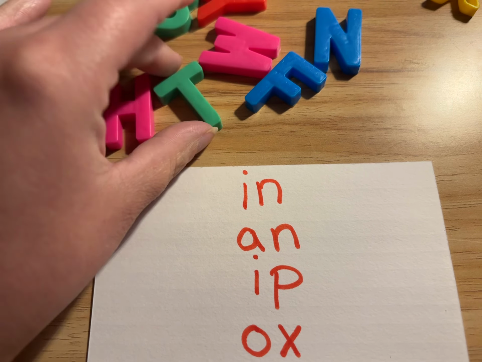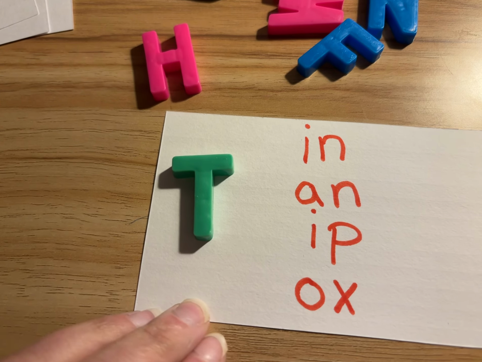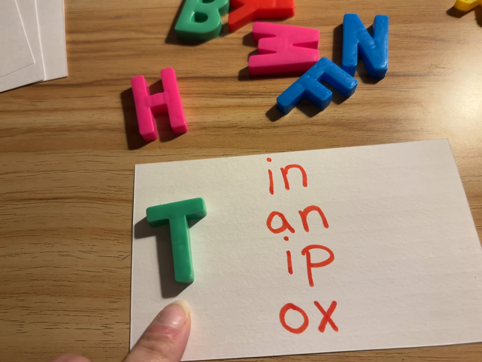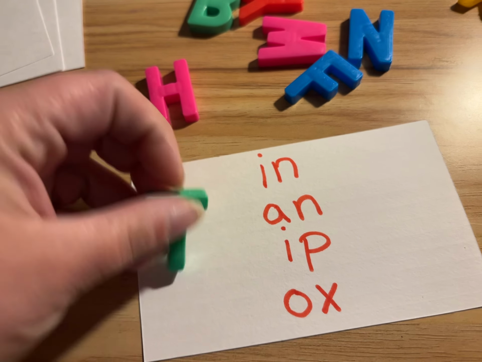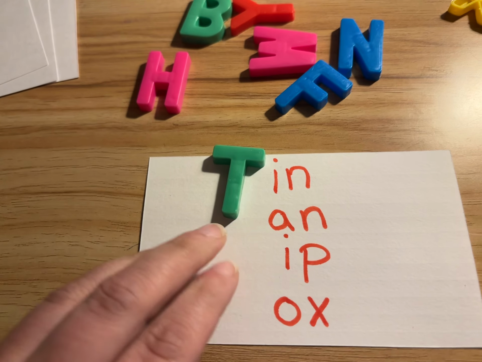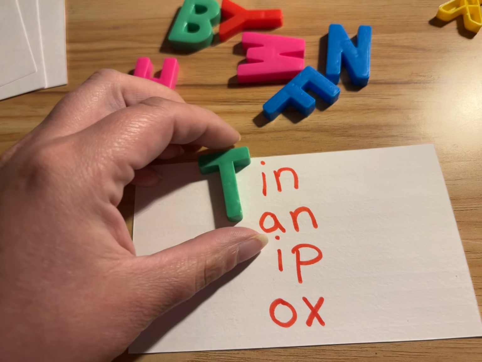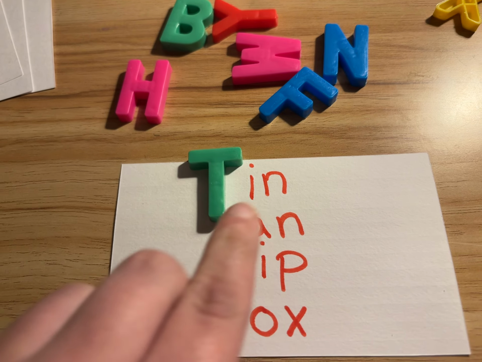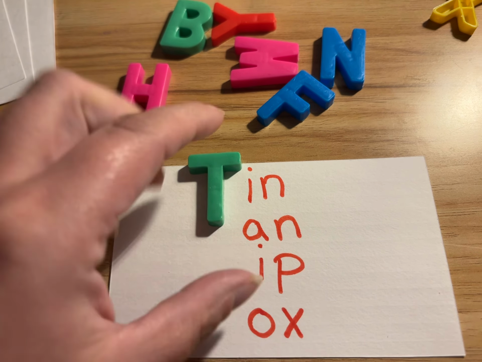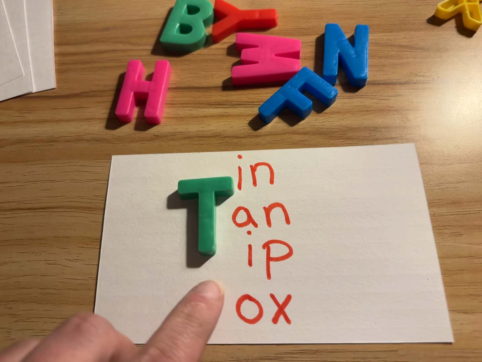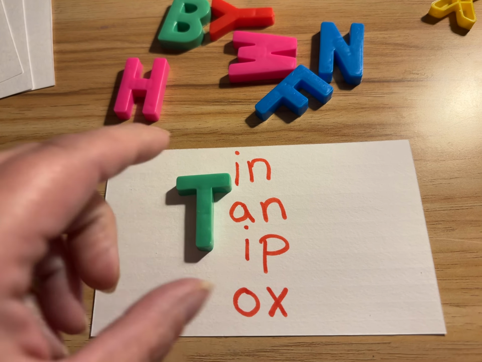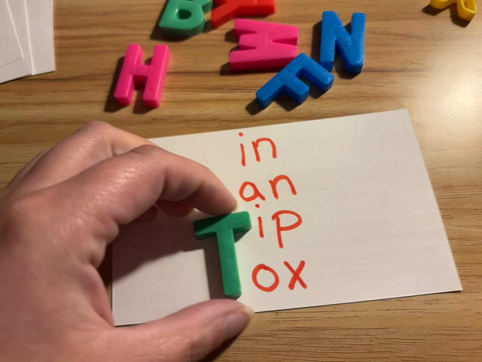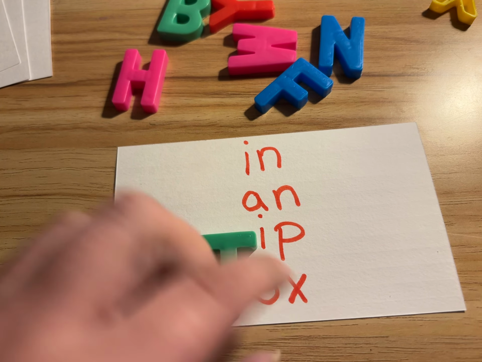And then I would take one of my letters and I would say, what sound does this letter make? And they would say, t, t. And so what we would do is we would take this letter and we would put it by the first ending. And we'd say, okay, we're going to put this together. So we got t, in, tin. And then we would slide it down, t, an, tan. T, ip, tip, t, ox, tox.